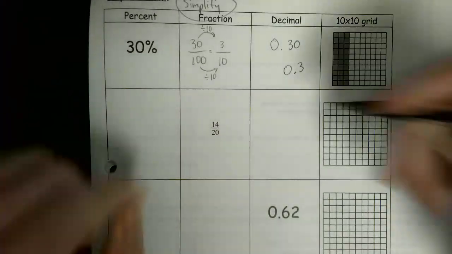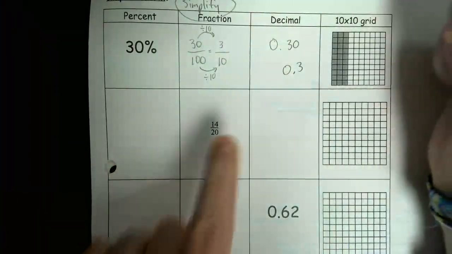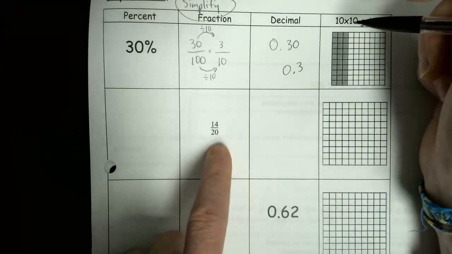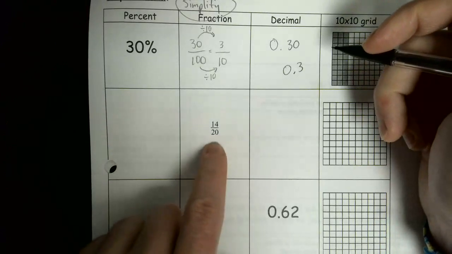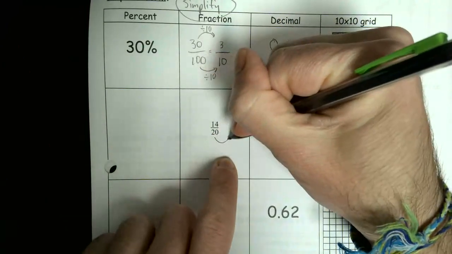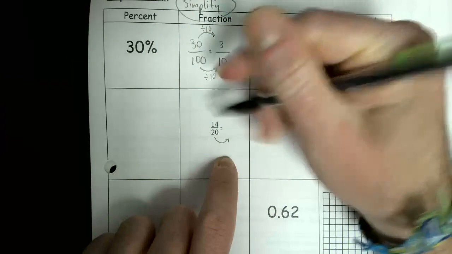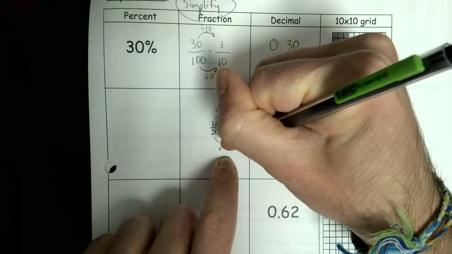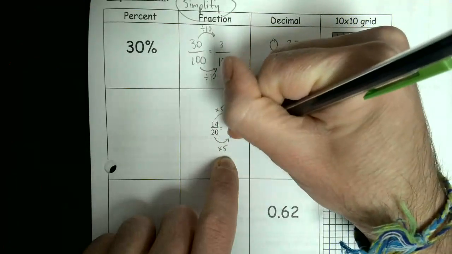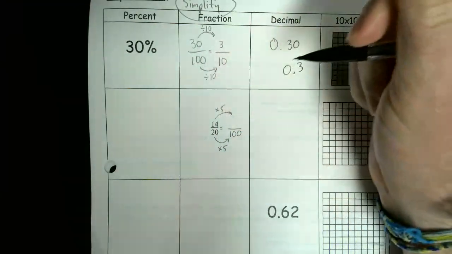Okie dokie, let's check out this next one. Well, we only have a fraction here. It's very tiny. That's okay. We're missing everything else. So in order to make a percent, we cannot leave that out of 20. Percents are always out of 100. So to get it out of 100, we have to multiply by 5 on the top and bottom. 20 times 5 is 100, of course.